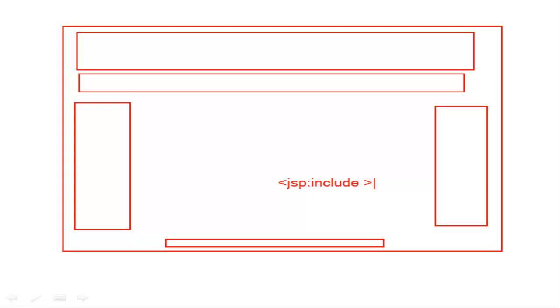This tag helps us to include any file directly at this point. Suppose in the ordinary JSP, if I want to include a header, I can design a separate page with all the fancy header.